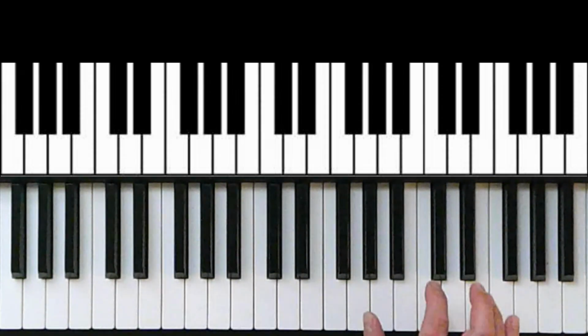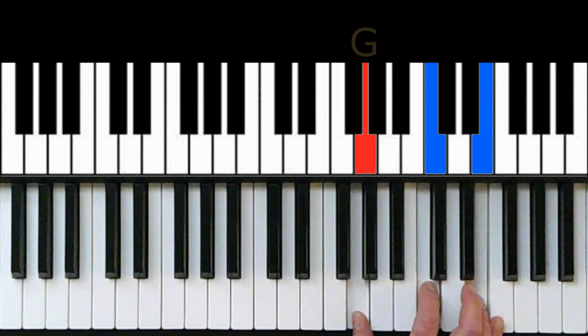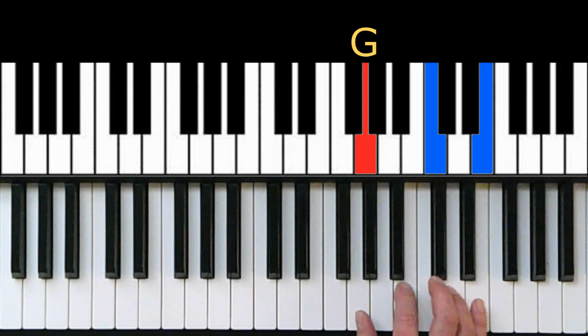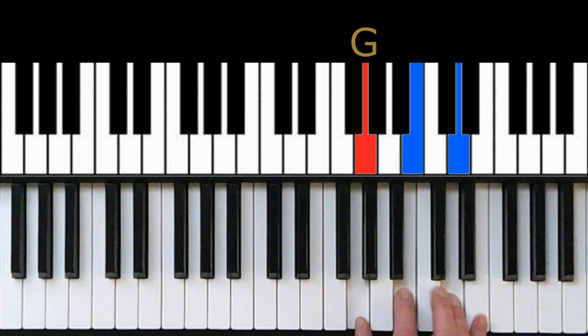So let's play C up here. That common chord tone, G, is now on the bottom. So that means the upper two notes are going to be the moving notes. They're both going to move down. So I've got C and E again moving down to B and D, but now they're on top.